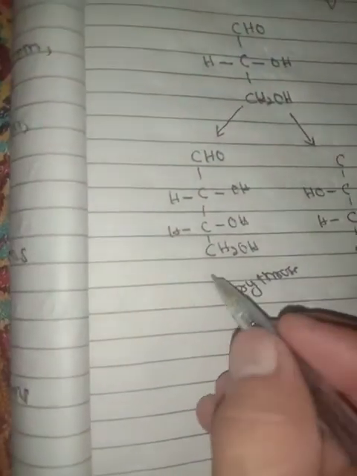Now if it is further extended to 5 carbon atoms, like 1, 2, 3, 4, 5, this will be CH2OH. This OH will be this, which will be this. Now if the OH is on the right side, like here, H H H, this is CH2OH, it will be D-ribose.